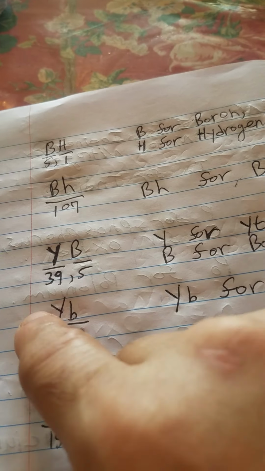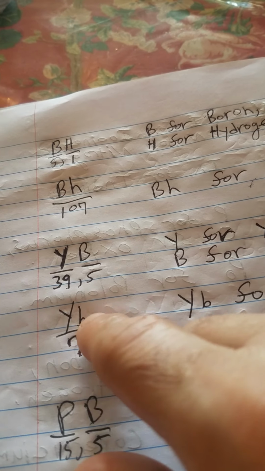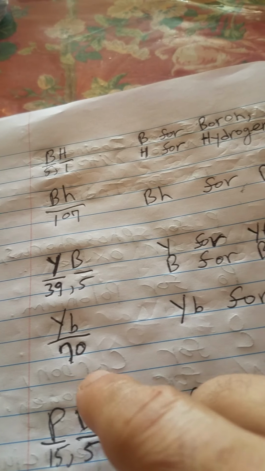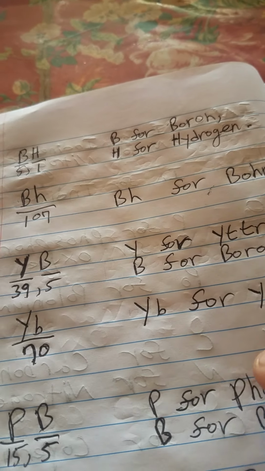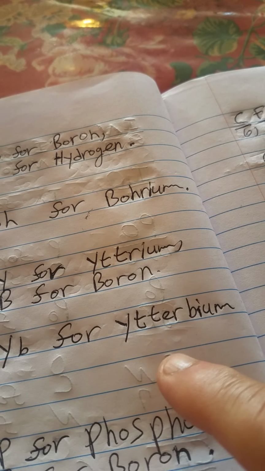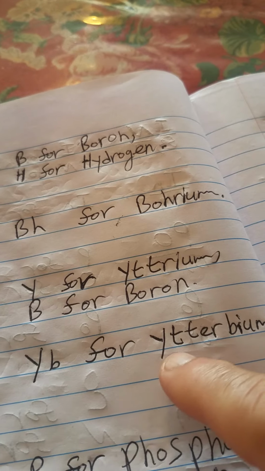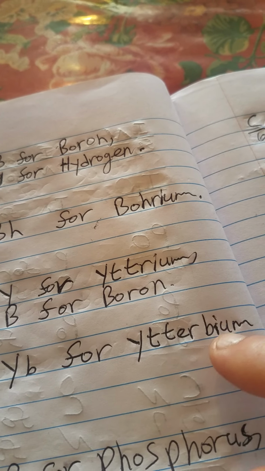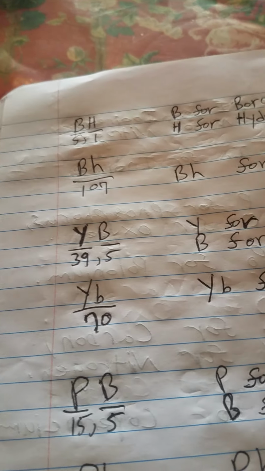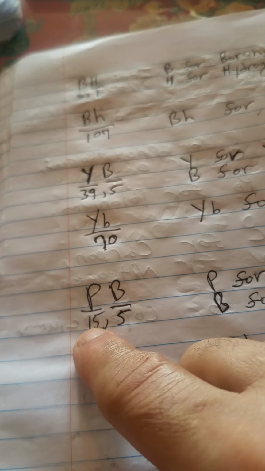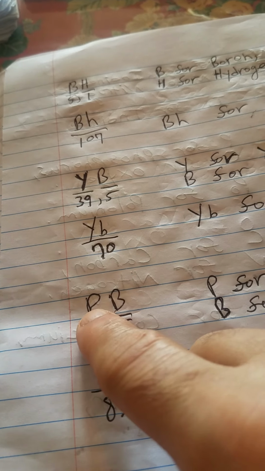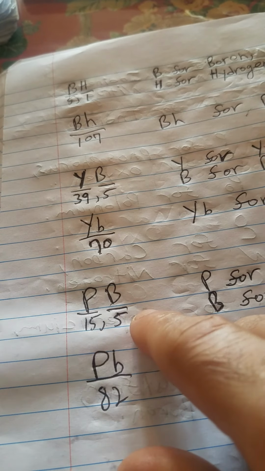But if you take the capital Y and put a small b next to it, instead of a big B, you get the atomic number of 70 and the chemical symbol Yb for ytterbium, Y-T-T-E-R-B-I-U-M.